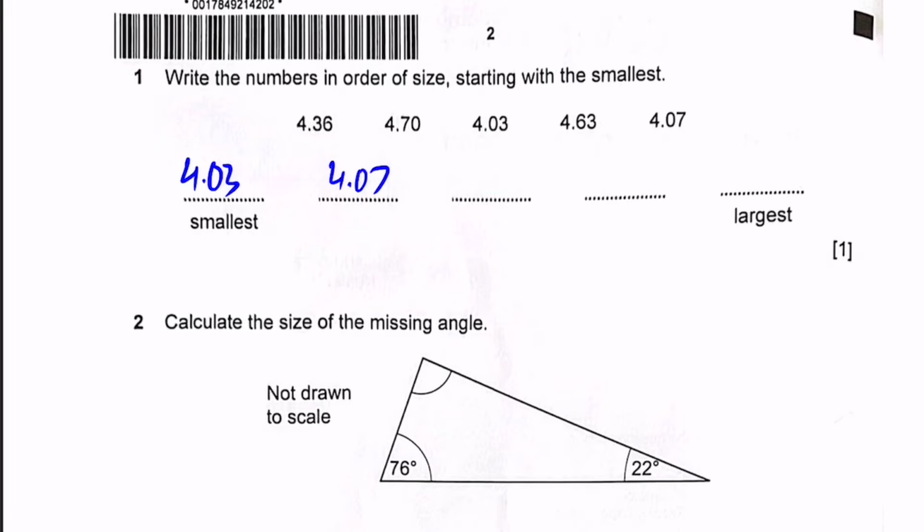Now, we can go to the tenths place again. We get a 3 there, so 4.36 is next. And then there's a 6 here, 4.63, and then there's 7 here, 4.70. That's the answer. Let's go to question 2.